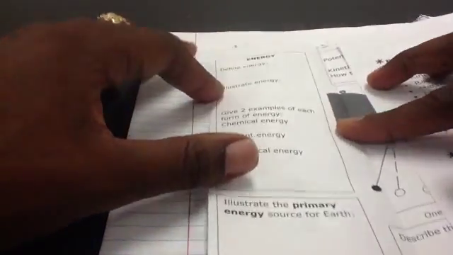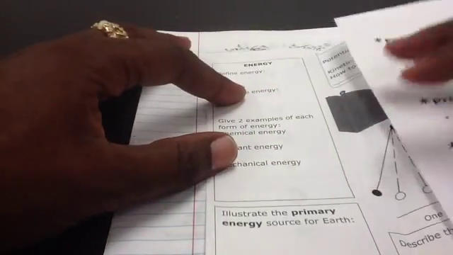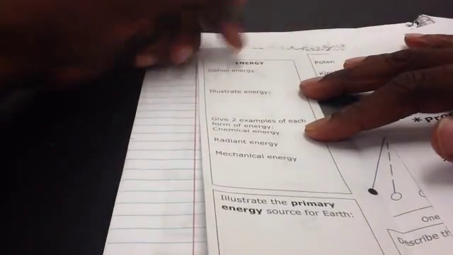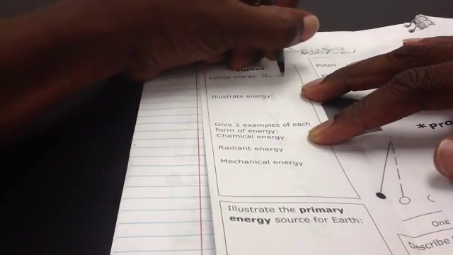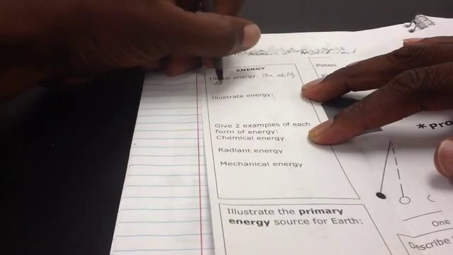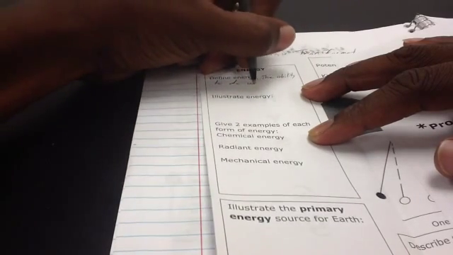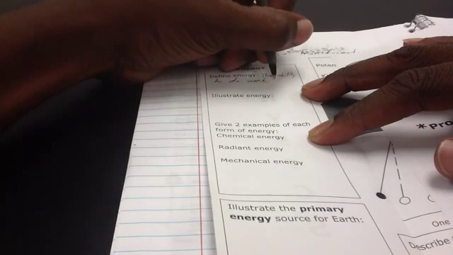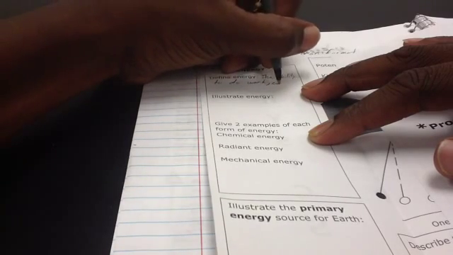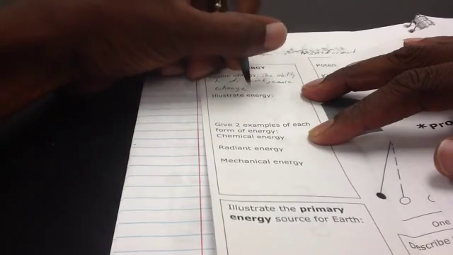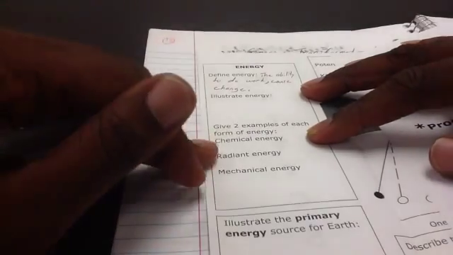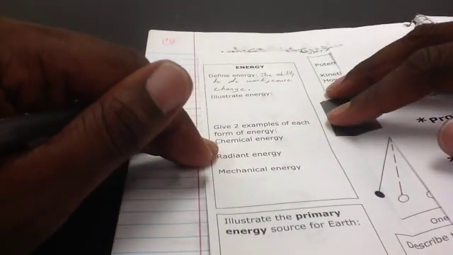We'll start with this side. It asks us to define energy. So we'll put the technical one down right now. It's the ability to do work. It cause change. So, define energy, the ability to do work. Cause change. Alright, the ability to do work. Cause change.